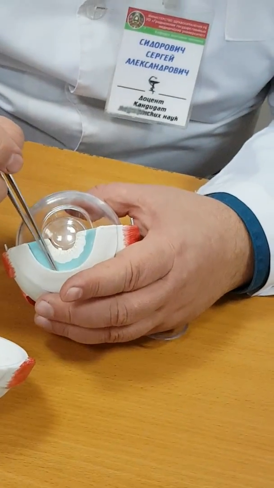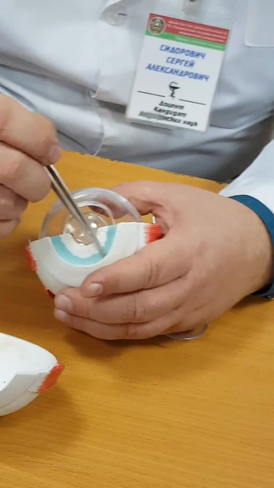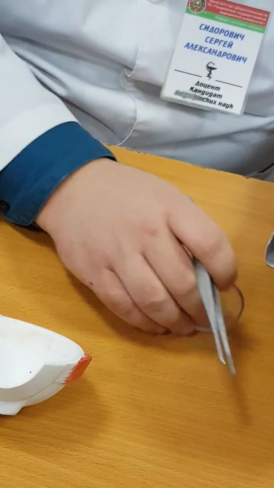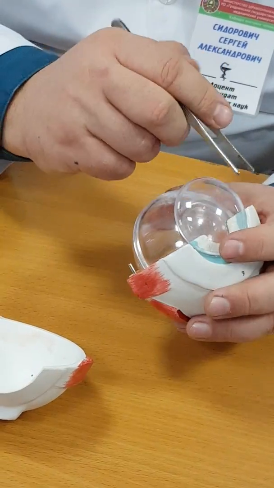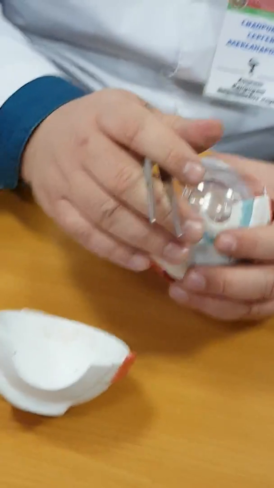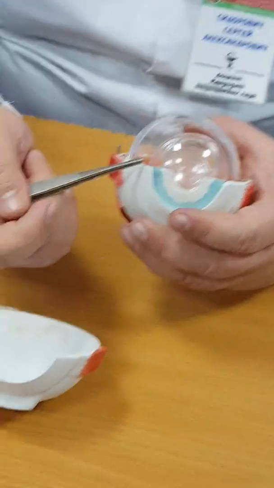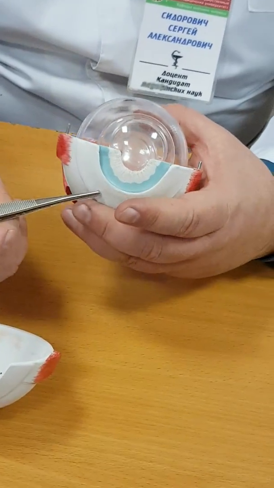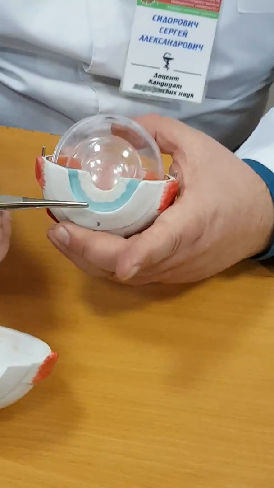That is, the sinus venosus sclerae is on the border between the cornea and sclera, in the region of the angulus iridocornealis, that is the angle between the cornea and iris.